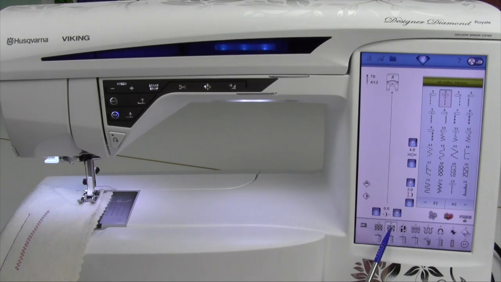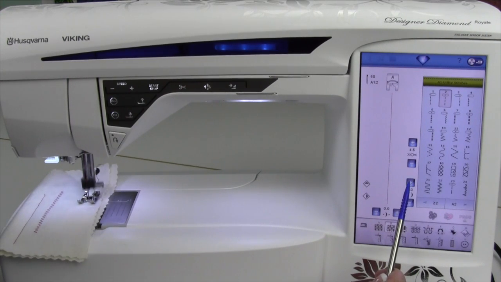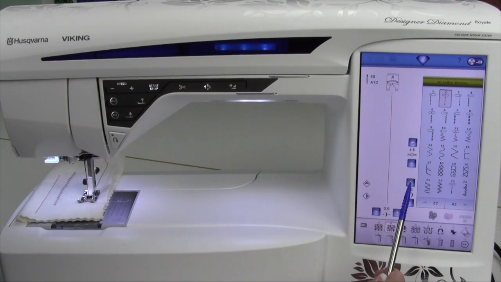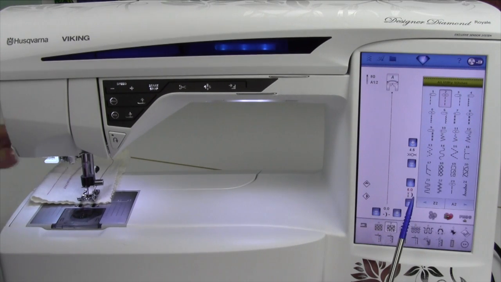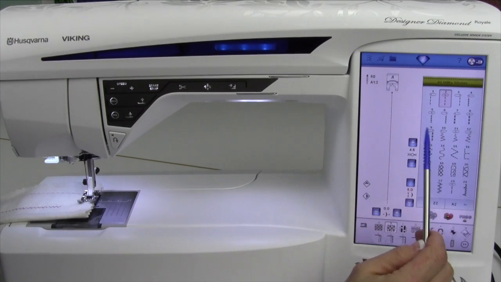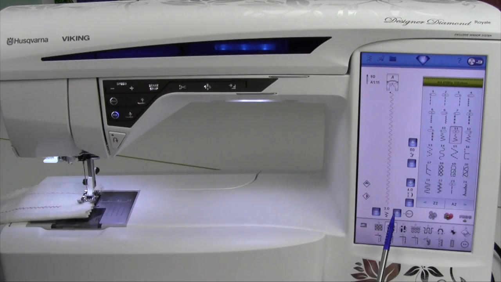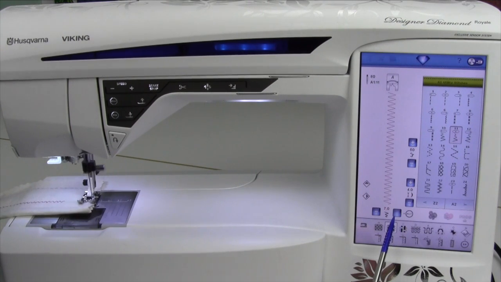I'll just pick a B medium woven fabric here. And once again, if I make my stitch length longer, I can do this while I'm sewing. So I can just keep touching it. The longest stitch length is 6.0. So it's a nice long stitch. Then if I am wanting to change, for example, a width, once again, I can make this wider as I'm sewing, and the maximum stitch width is 7.0.